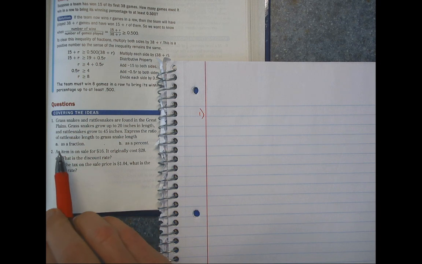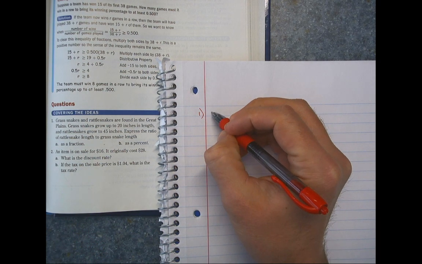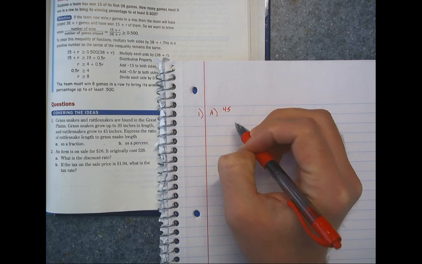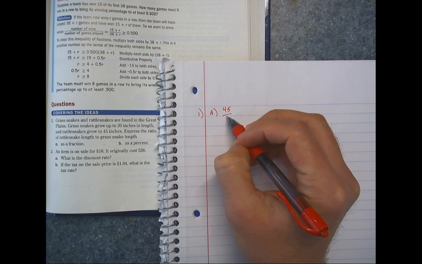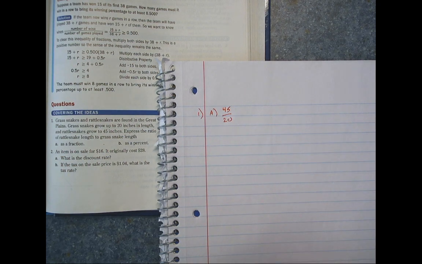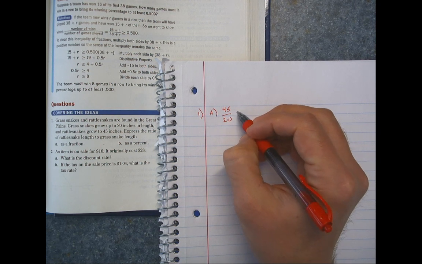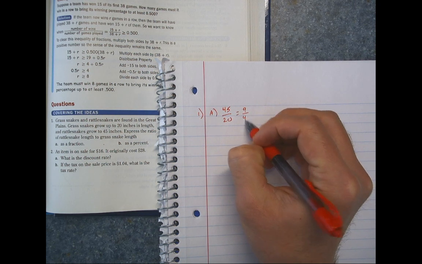So if we're going to set it as a fraction, then for part A here, we have to go in the order that it gave it to us. So rattlesnake to grass snake, 45 over 20. And you're going to go ahead and simplify that. You can do it in the calculator or just divide those by 5. And fully simplified, that's 9 over 4.